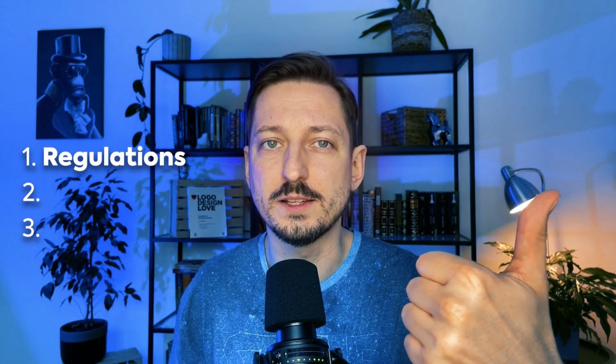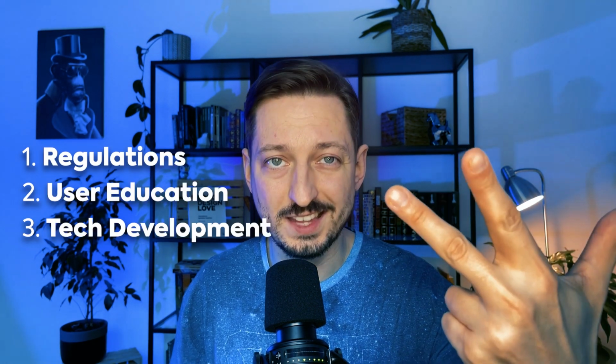It can be difficult to predict exactly how quickly Web3 technologies will adapt, as it depends on various factors such as regulatory environment, user education, and technological development. However, it's expected that as more people become familiar with Web3 technologies and their potential benefits, the adoption will increase.